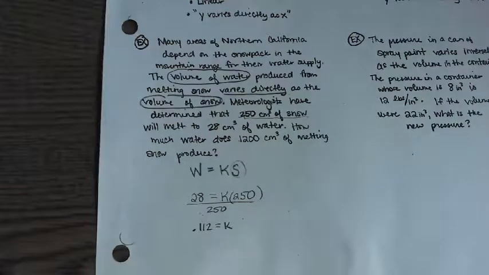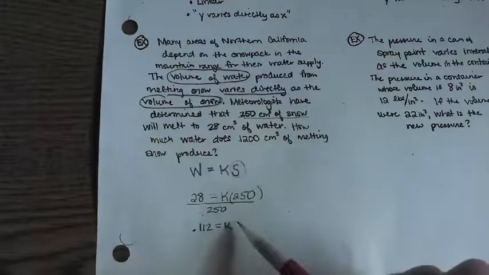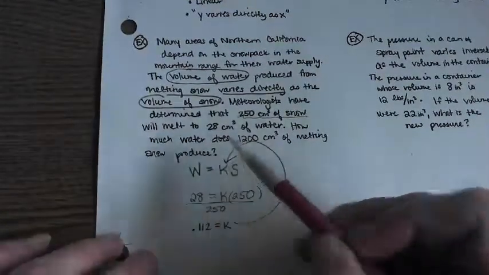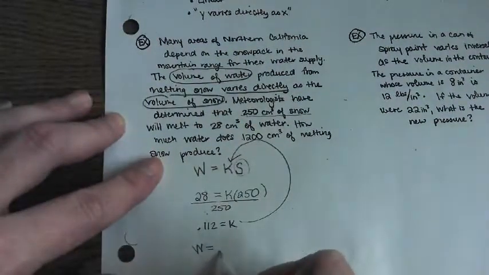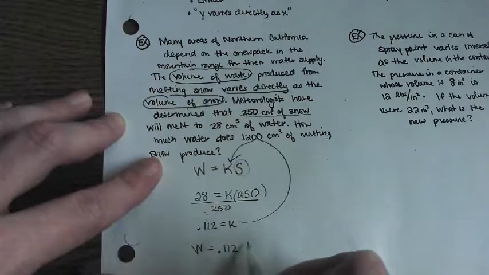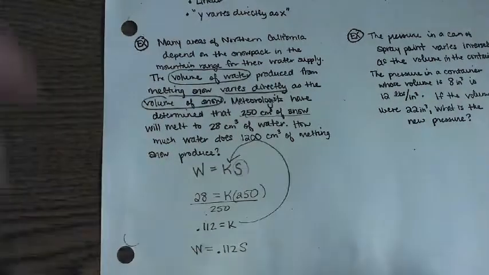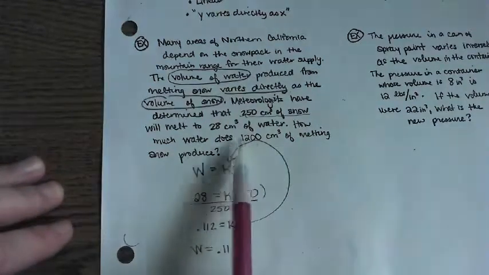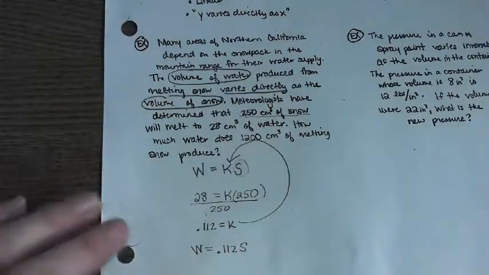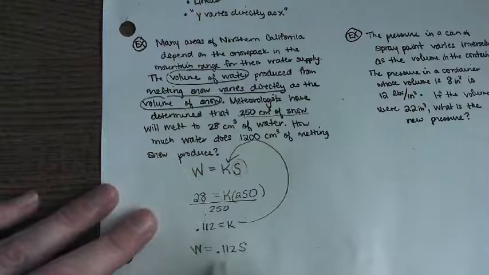Okay? Then we're going to use that k. So that pretty much writes our equation for us. So now the equation that's going to remain for the rest of this problem is W equals 0.112 S. That 0.112 is the constant of variation. So how much water does 1,200 cubic centimeters of melting snow make? Again, that's a snow number.